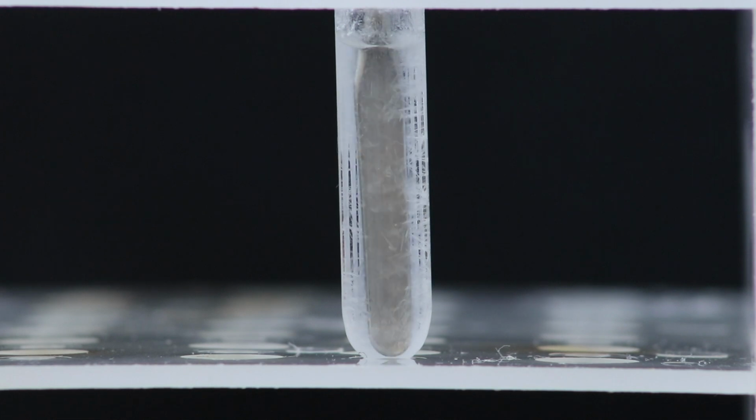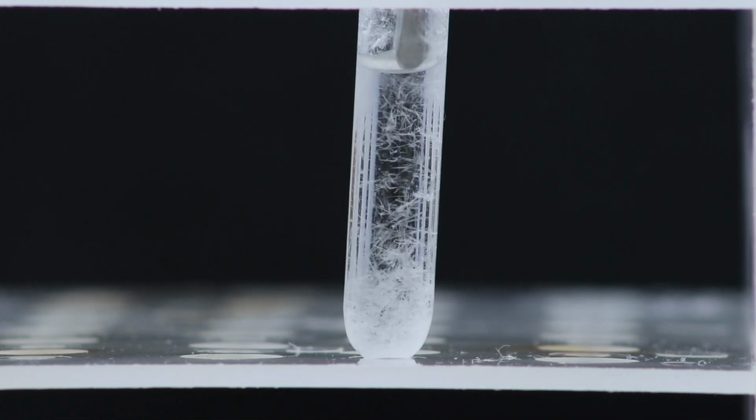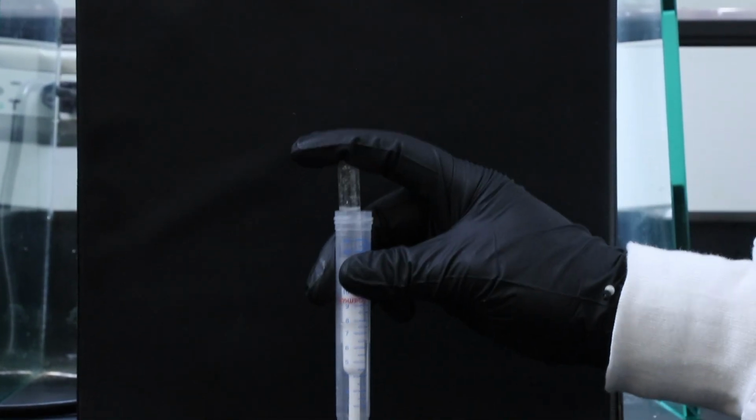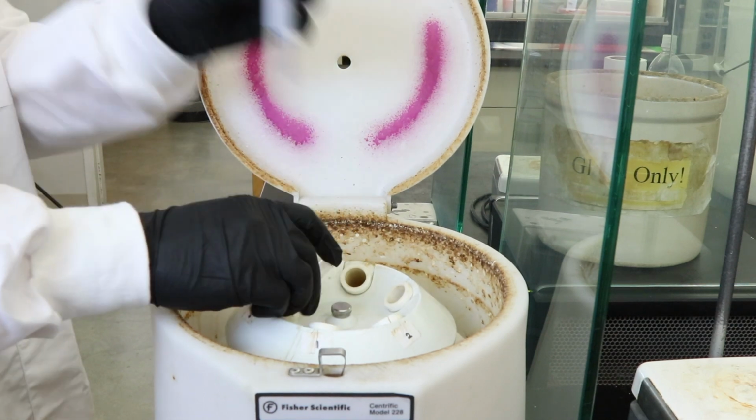Once that's done, I'll scrape the sides a little bit just to break up the crystals, and then use a stopper and a polypropylene test tube once again to remove the liquid from those crystals, and I'll centrifuge it just for a few minutes.